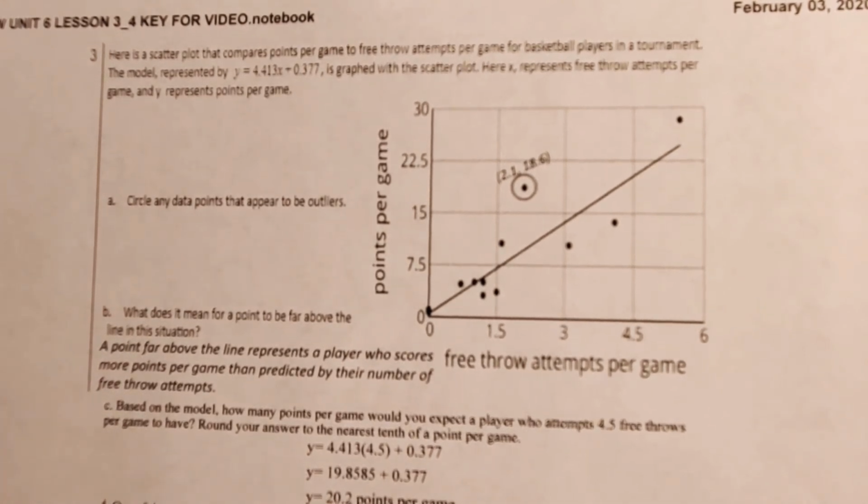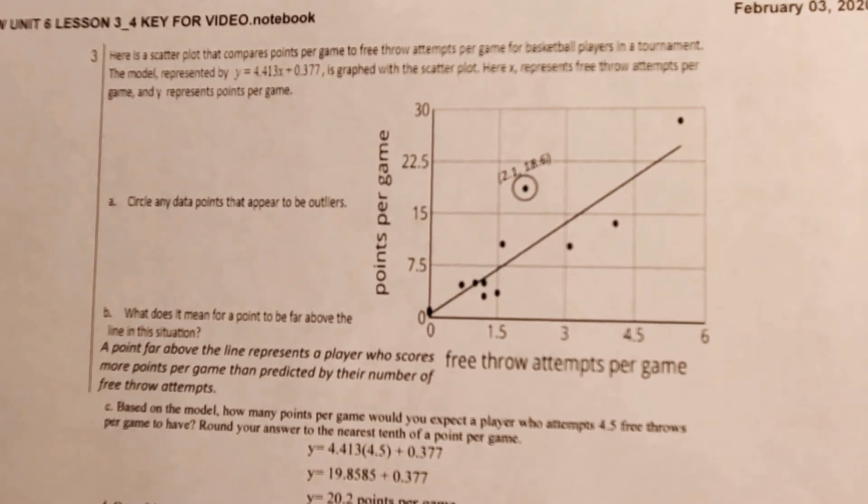Question 3. Here's a scatter plot that compares points per game to free throw attempts per game for basketball players in a tournament. The model represented by y equals 4 413 thousandths x plus 377 thousandths is graphed with the scatter plot. Here x represents free throw attempts per game and y represents points per game.